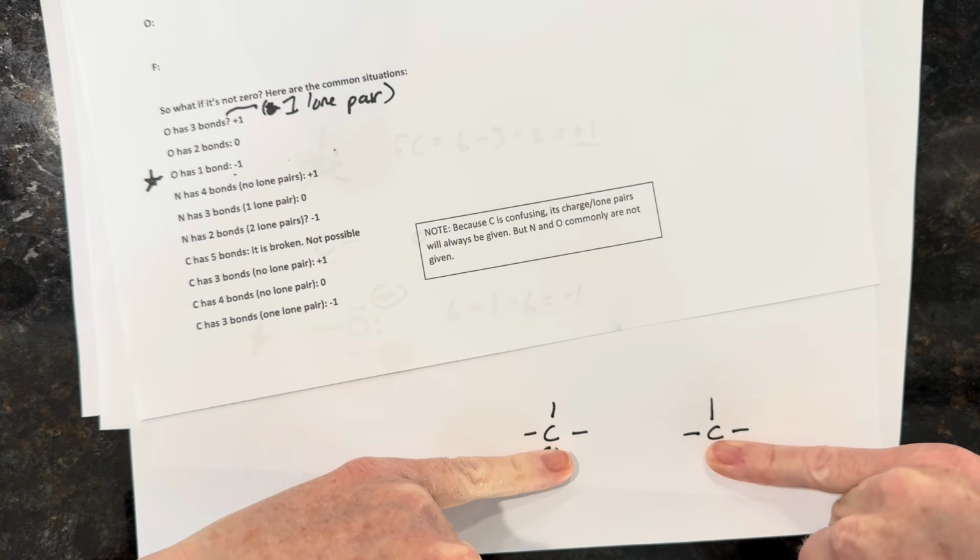So, if, for example, you have, well, let me do this. I should do these in order.